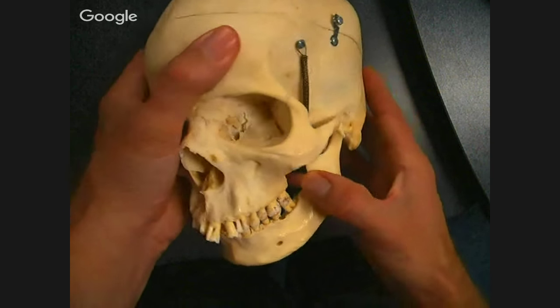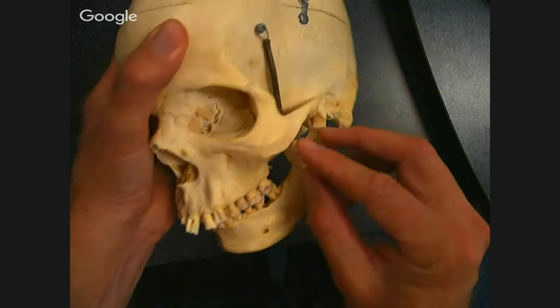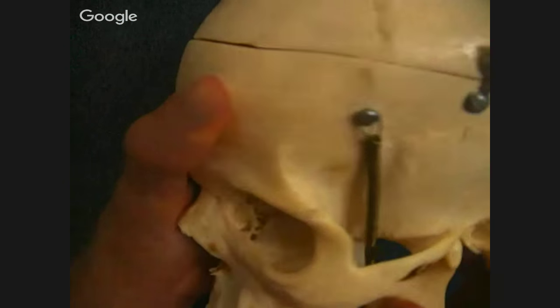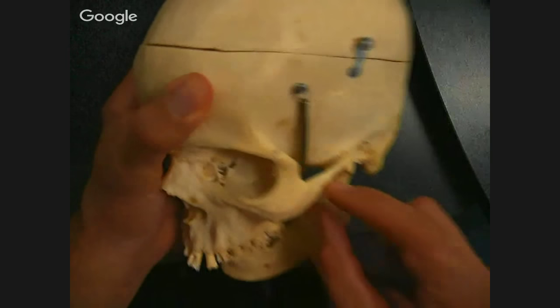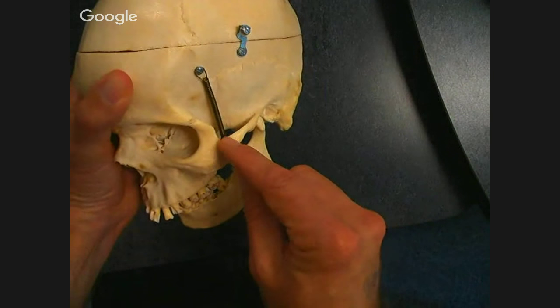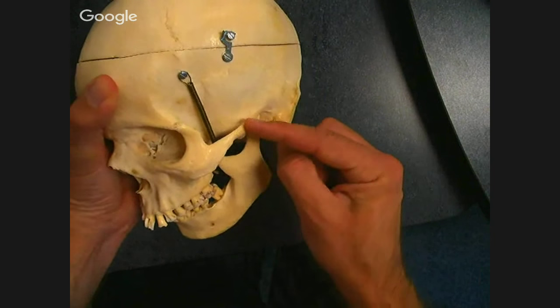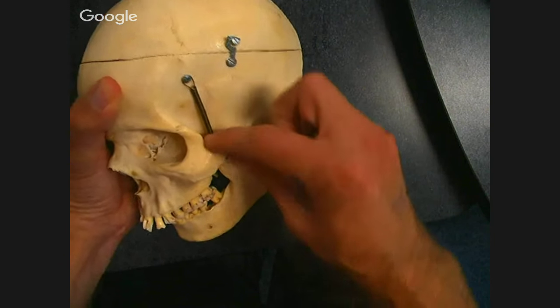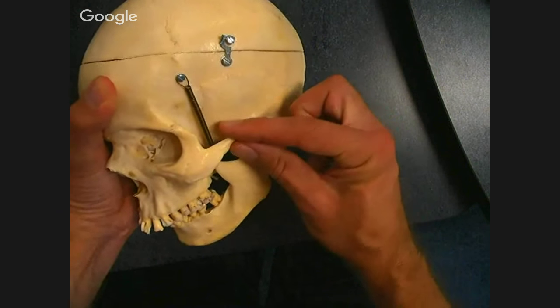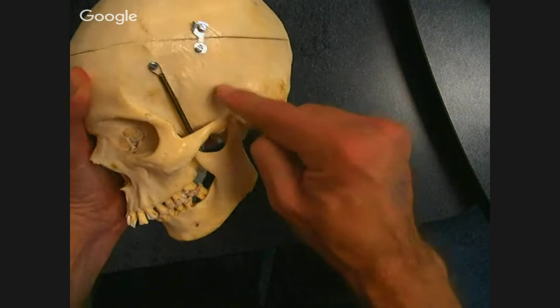Actually, right out to about... It's hard to see where it ends and where the other... Oh, here it is. Okay, so it's hard to see here, but the zygomatic bone actually ends right about here. So this part here is tough because this is called the zygomatic arch. The zygomatic arch is actually part of the temporal bone.